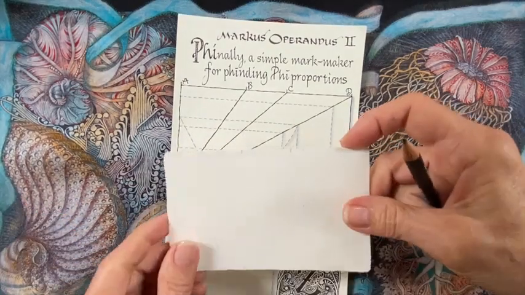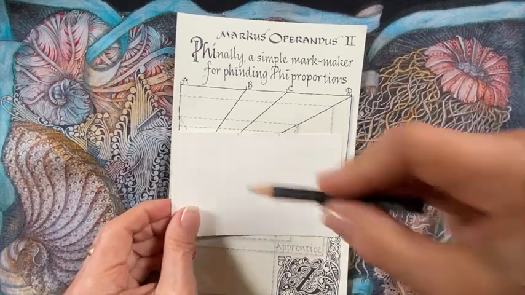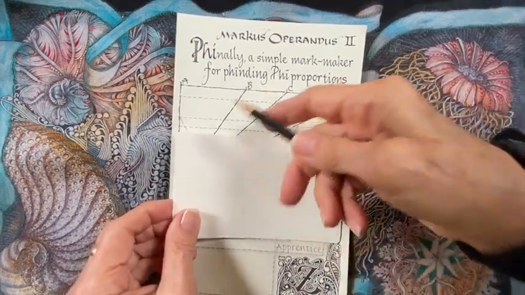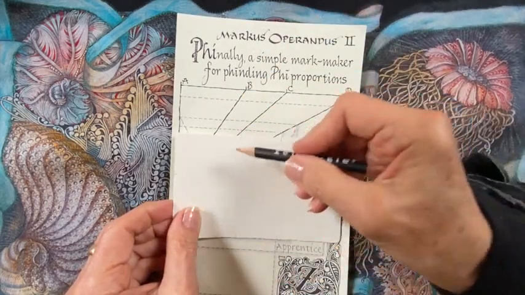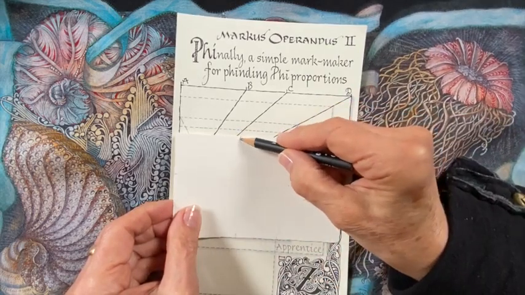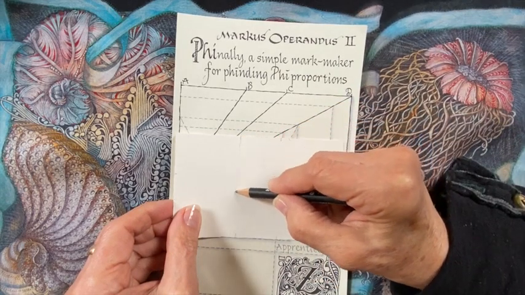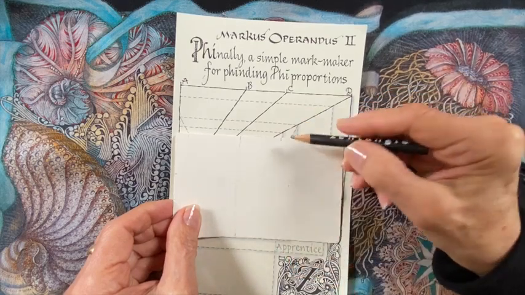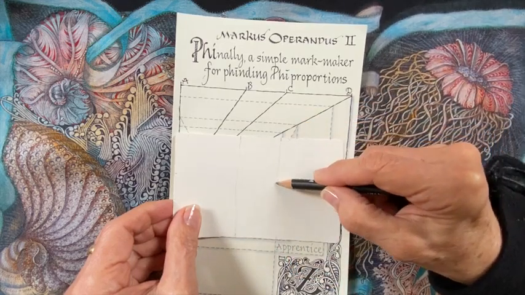So when I was setting these up, I would hold the tile straight to me, and I would just pull this down approximately this way. It's not a straight line, but it's a straightish line.